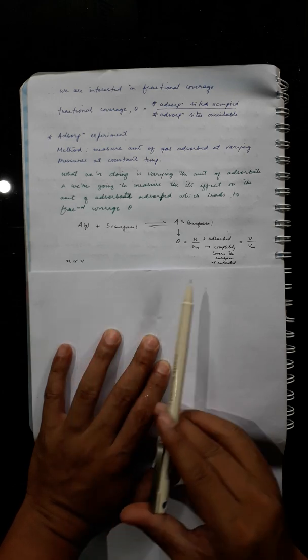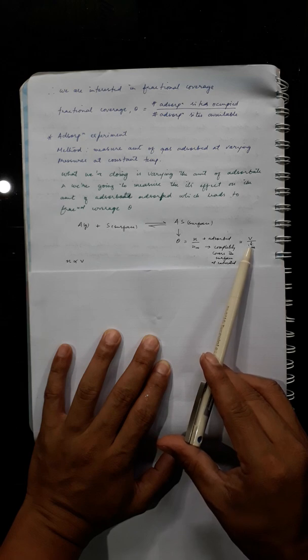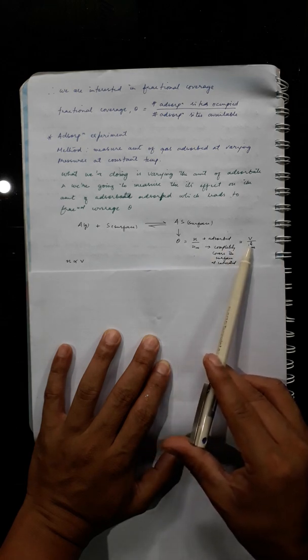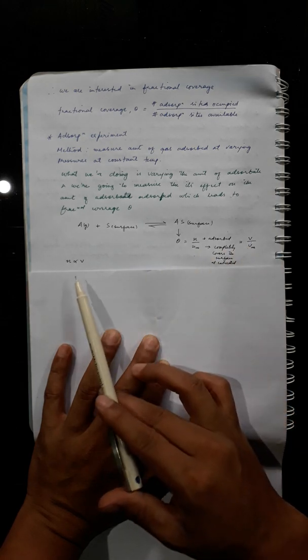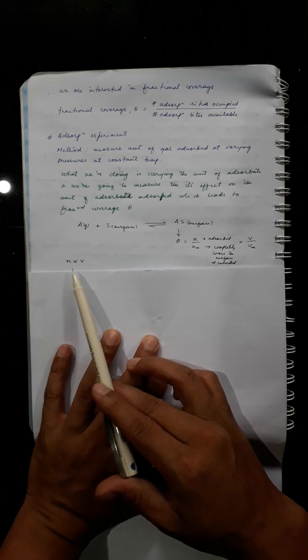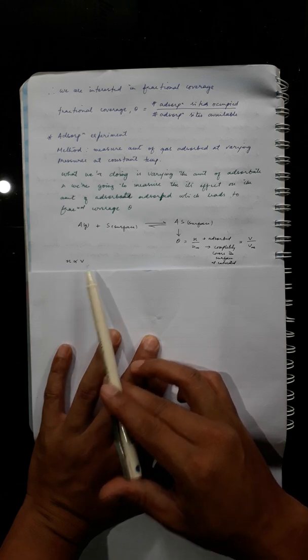Which is simply the volume. The number of moles will be just the volume over volume infinity. So which is literally saying that the number of moles is directly proportional to our volume. Now, amongst the isotherms, one of the simplest is our Langmuir isotherm.